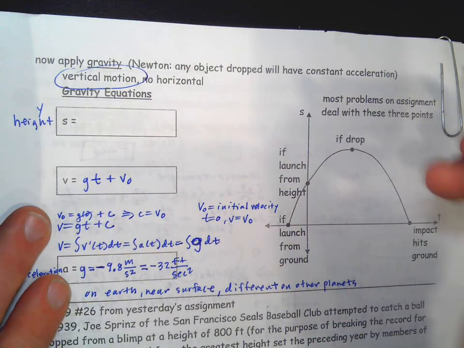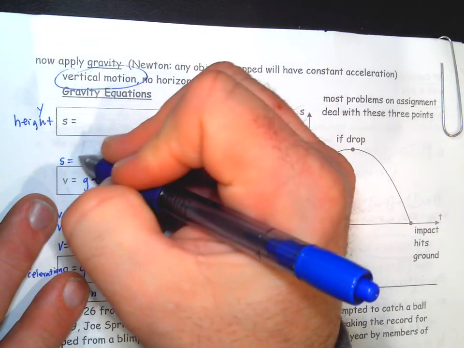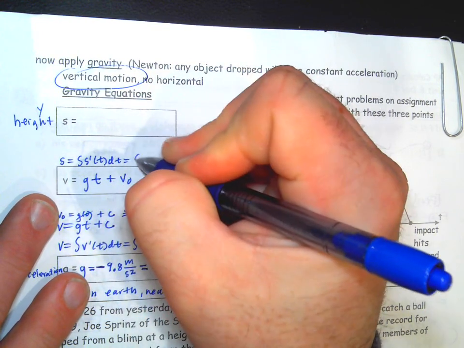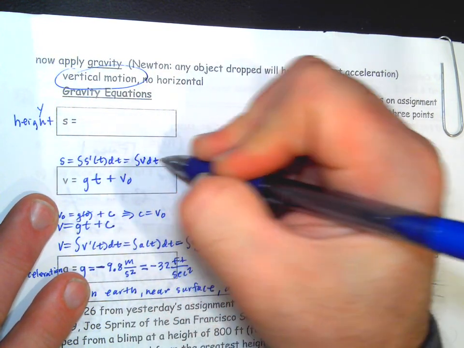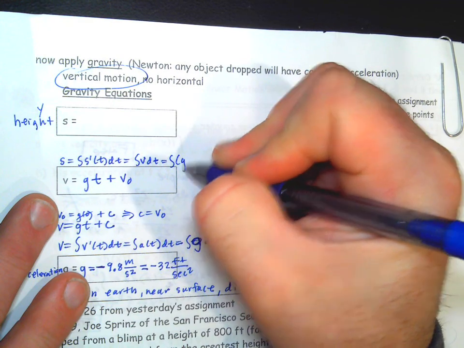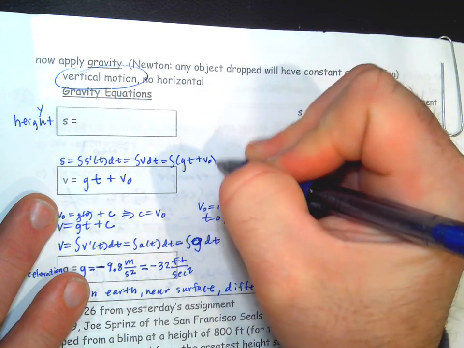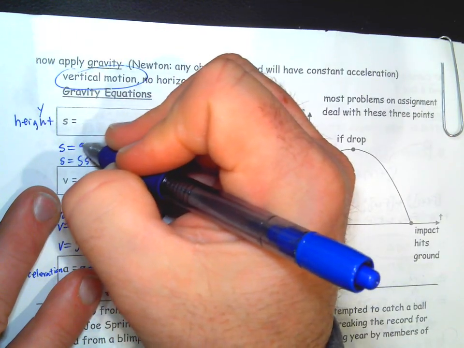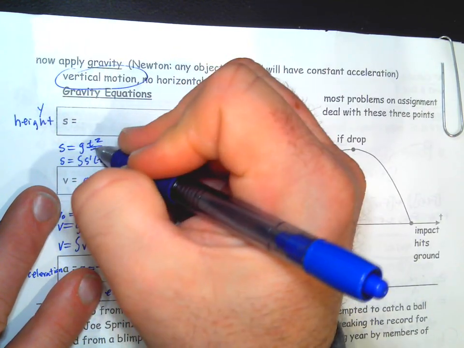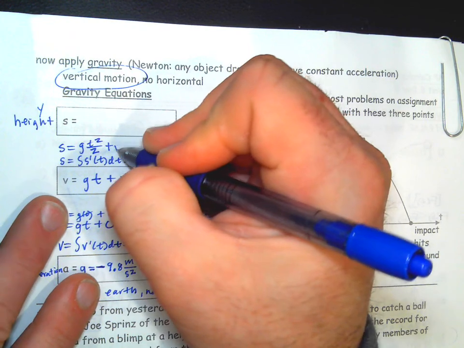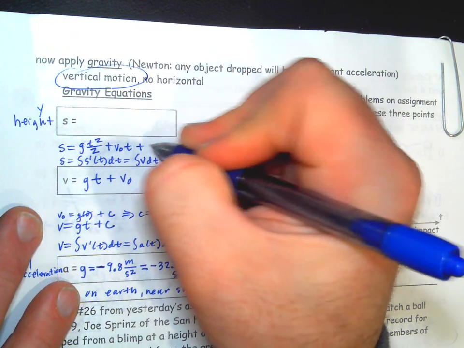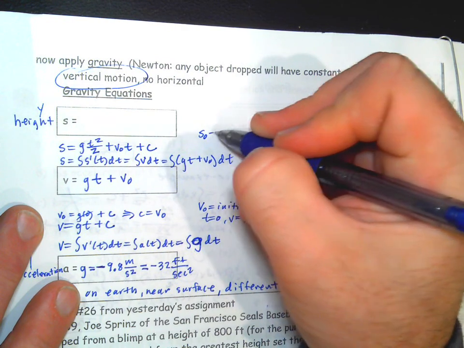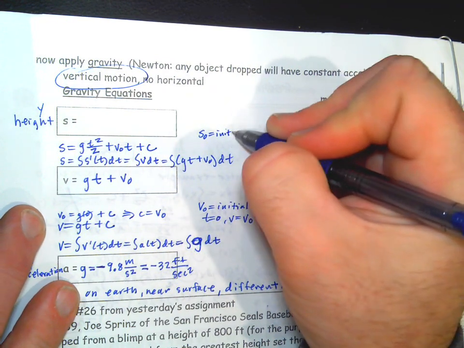So we're going to keep going. If you want to find position, you would integrate the derivative of position, which is the same thing as velocity, which is going to be the integral of gt plus v naught dt. And so s equals gt squared over 2 plus v naught t plus c. This is a different c. We're going to use the initial height, initial position.